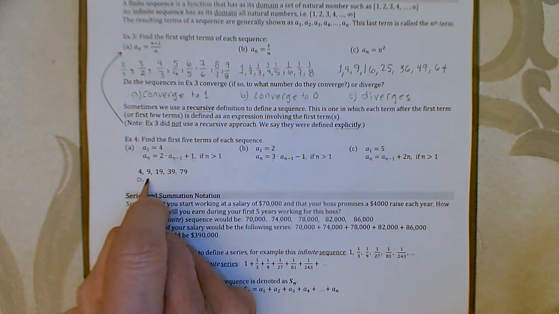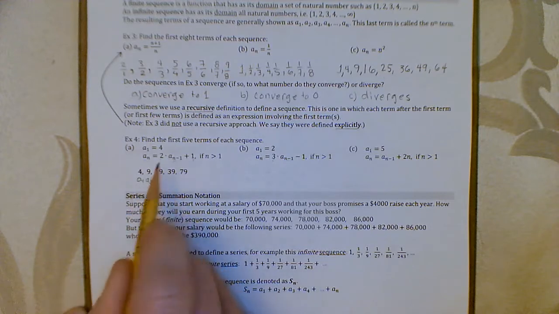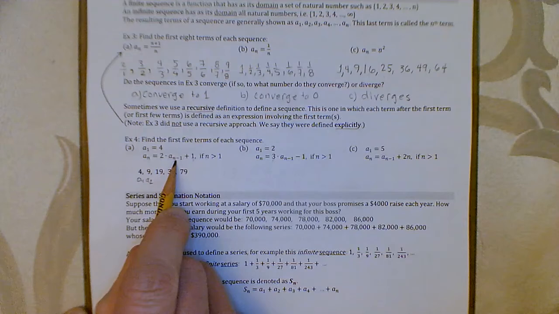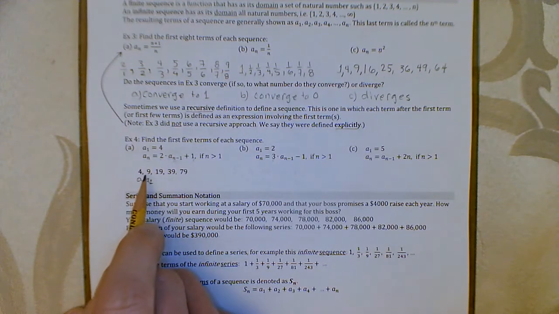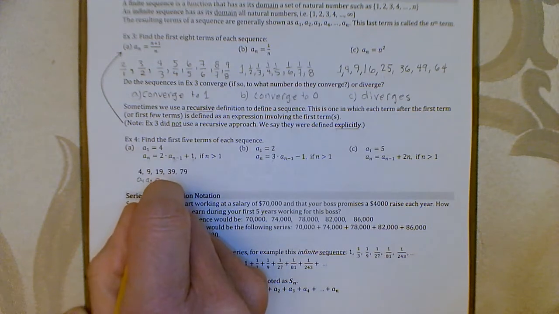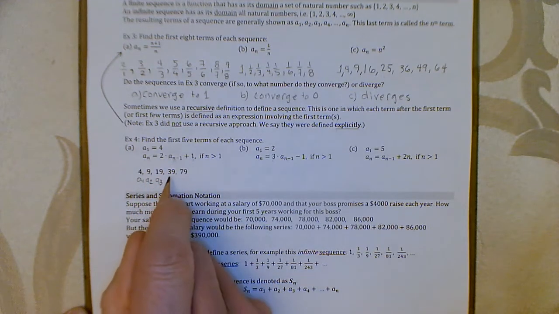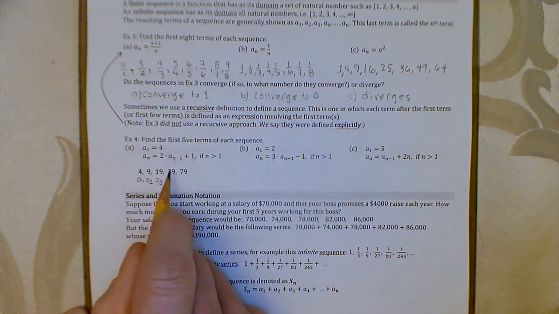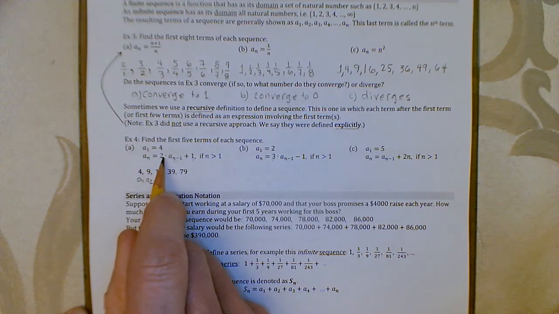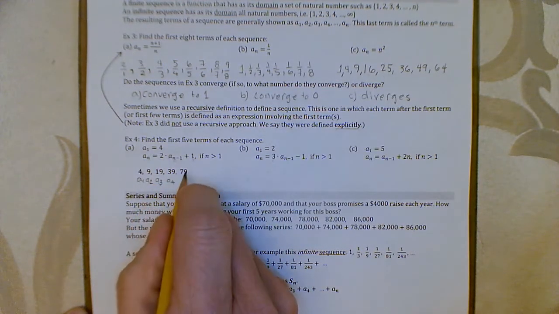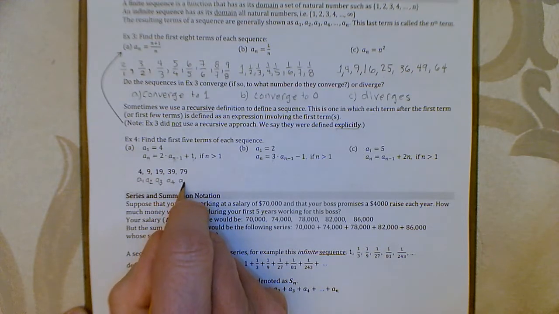And so this is a sub 2. And then to find a sub 3, we have to take a sub 2, multiply it by 2. So we take 9 multiplied by 2, that's 18, add 1, that's 19. So this is a sub 3. And then to find the 4th term, we use the 3rd term, which is 19, multiply that by 2, add 1, that's 39. So that's a sub 4. And then same process to find a sub 5.